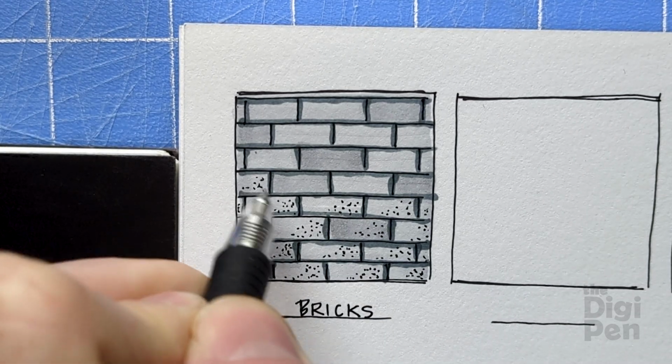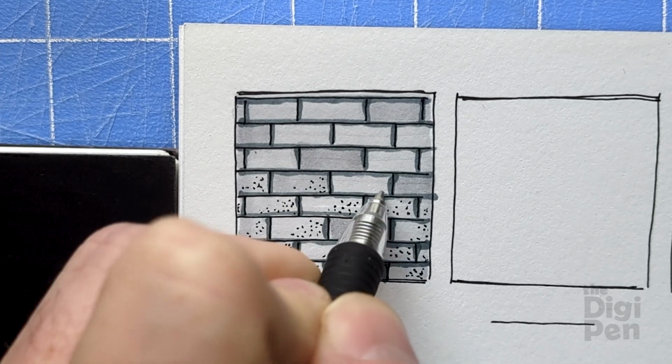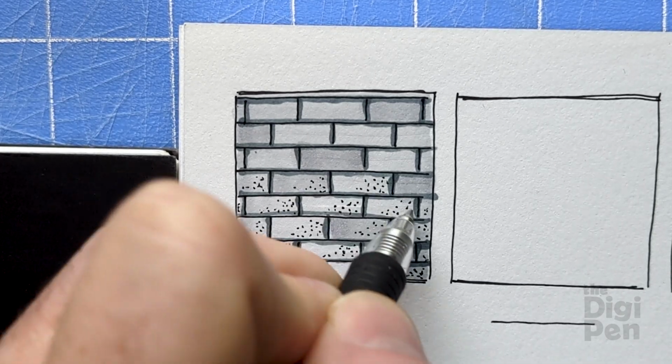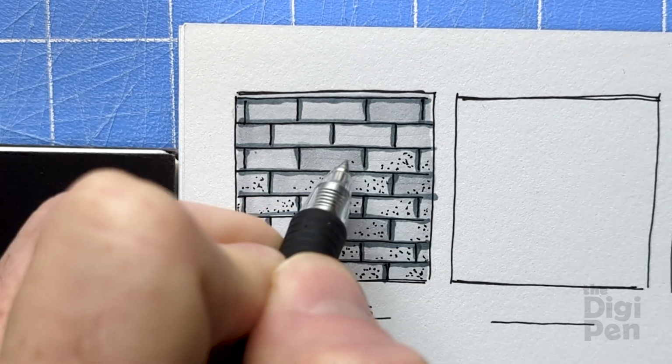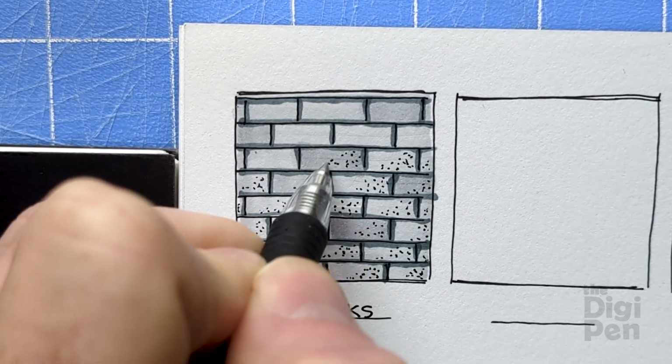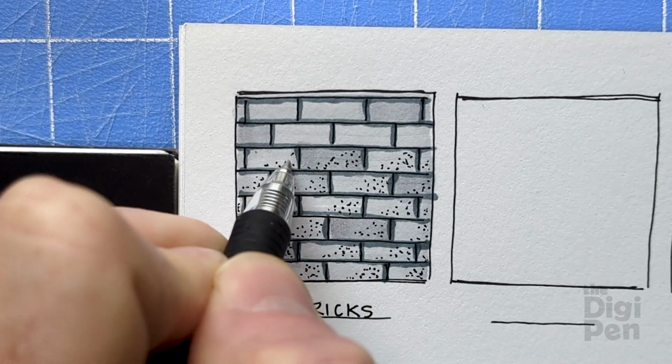Now, the stippling process can be tedious, but I kind of enjoy this technique, so it's a little soothing for me. But it's really the next step after we complete the stippling that makes these bricks look complete.